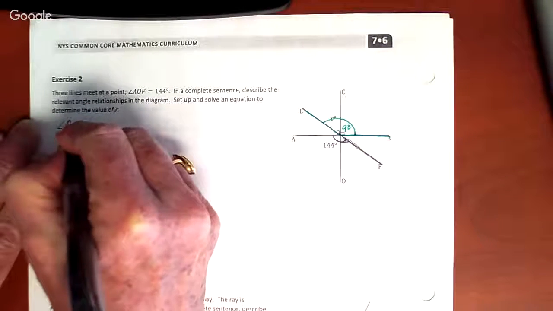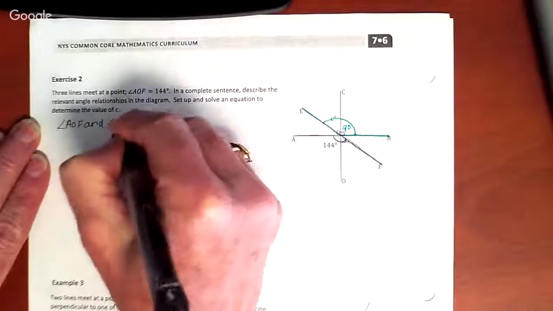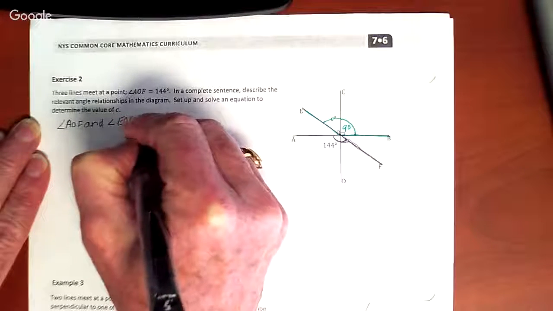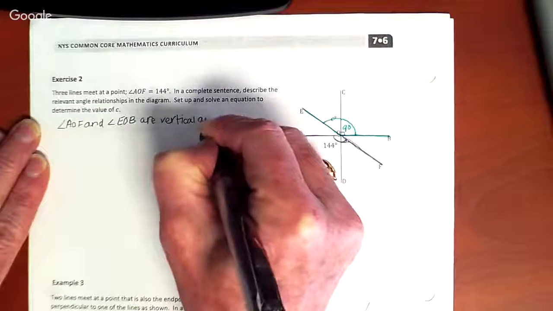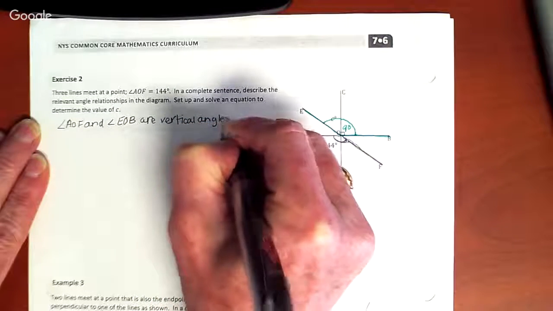So I have angle AOF and angle EOB are vertical angles and equal each other.